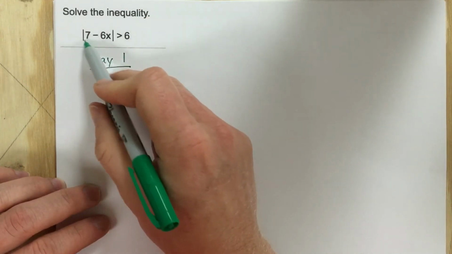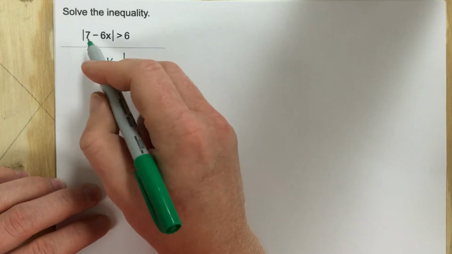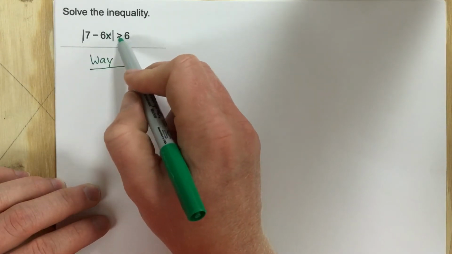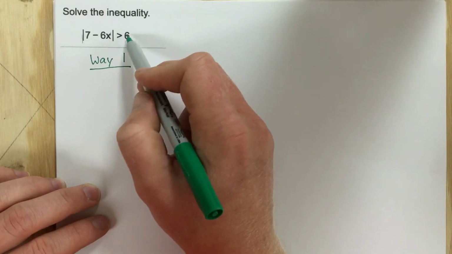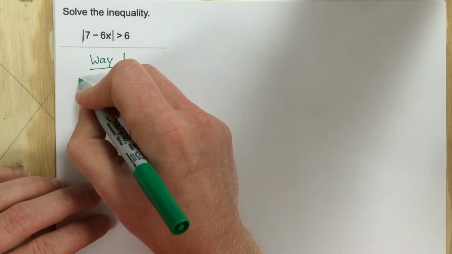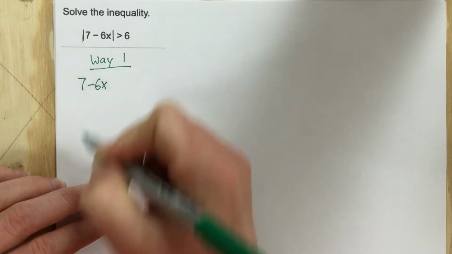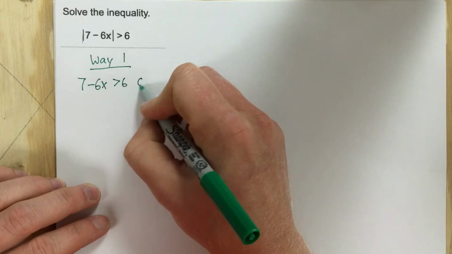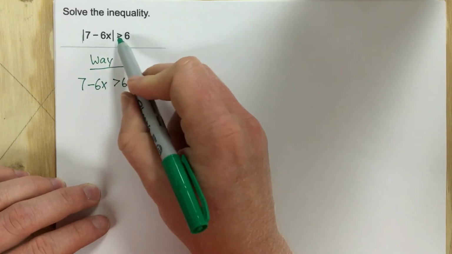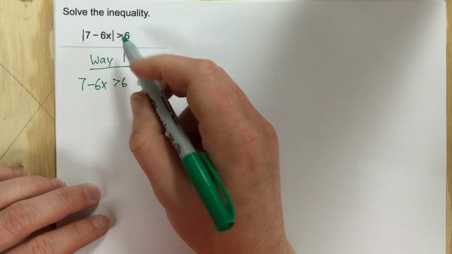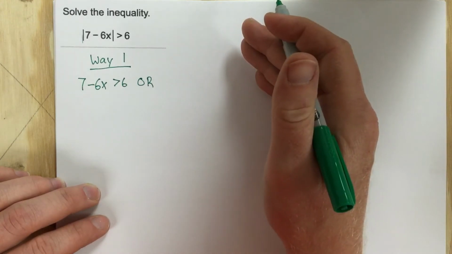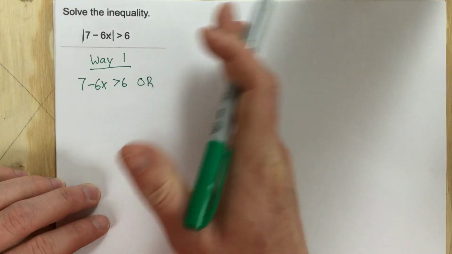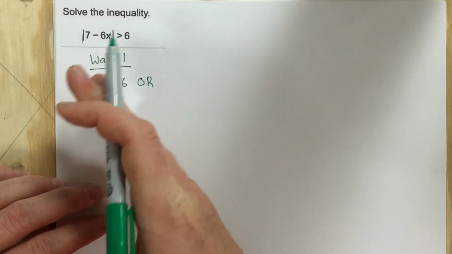you take this absolute value inequality and you say, all right, I know that the absolute value of this has to be greater than or equal to 6 from 0. So that means that 7 minus 6x has to be greater than 6, or, and this is an or because it says greater than or equal to 6 from 0, so that means like 7, 8, 9 from 0, or you would consider this to be like negative 6 is also 6 from 0, so like negative 7, negative 8, negative 9.